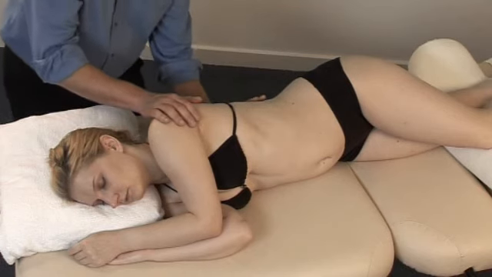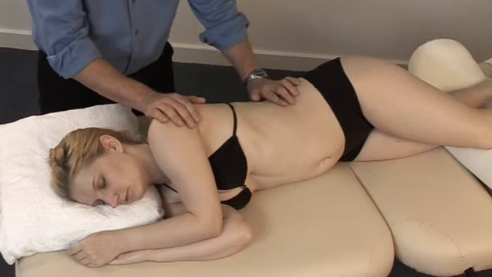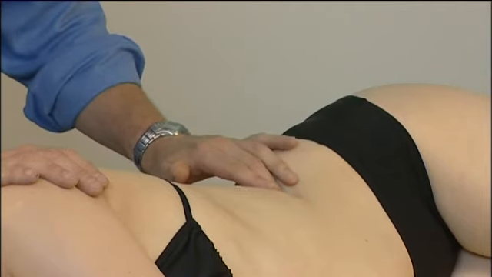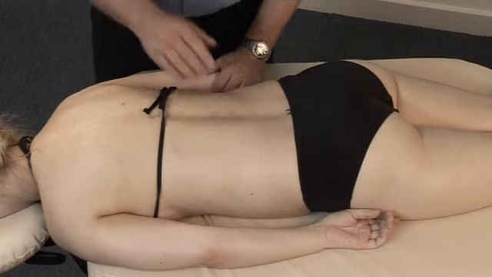Sometimes it's necessary to lay a person on their side to find gallbladder 25. Here it may be easier to palpate up the lower border of the 12th rib to find its free end and therefore gallbladder 25. Gallbladder 25 can also be found with a person laying face down.